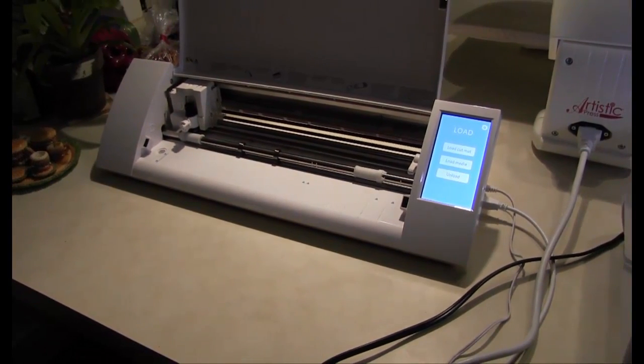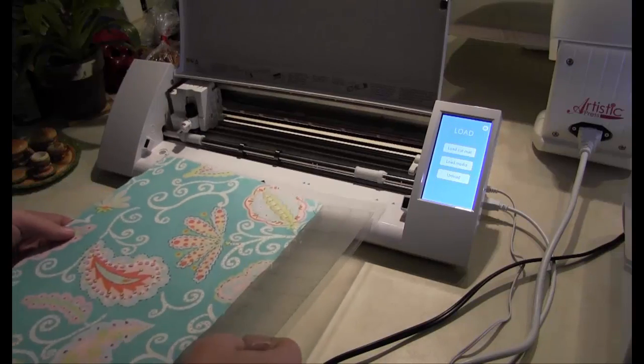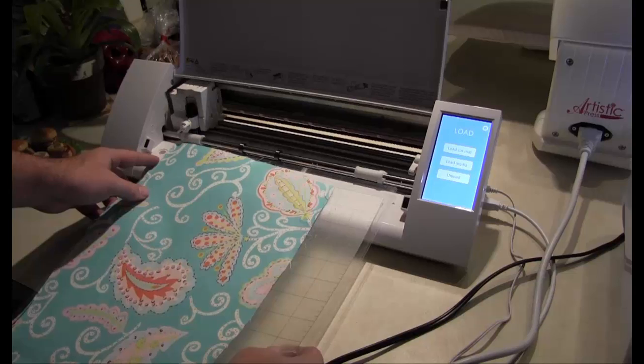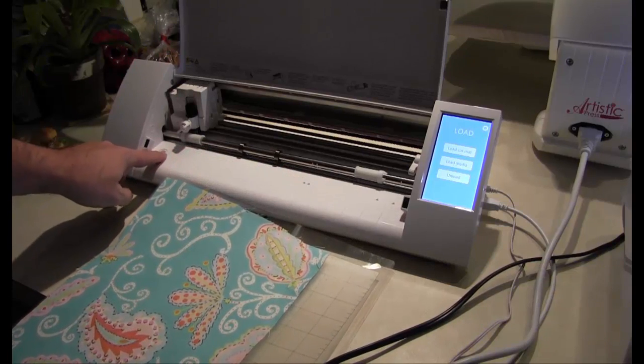And then we're going to get the cutting mat with the fabric attached to it. You're going to put this and line up the left edge of your cutting mat with a little line that's on the side here. It's kind of tough to see zoomed out like this, but this is the line right here.